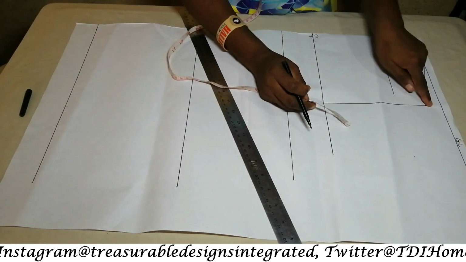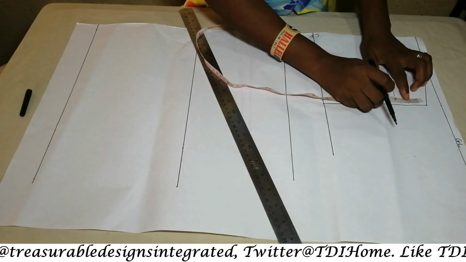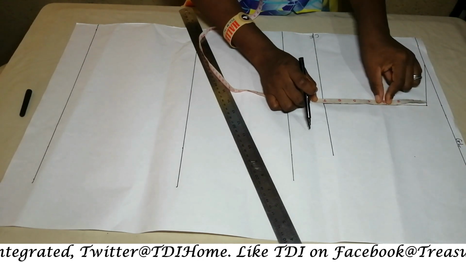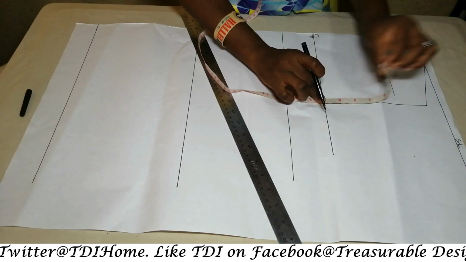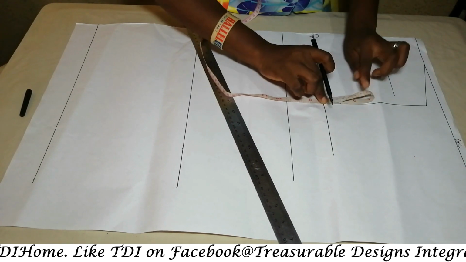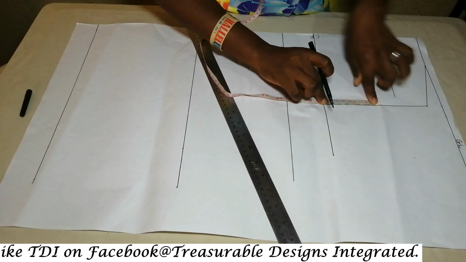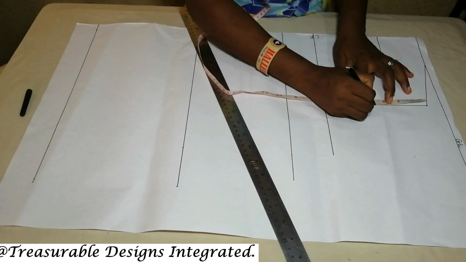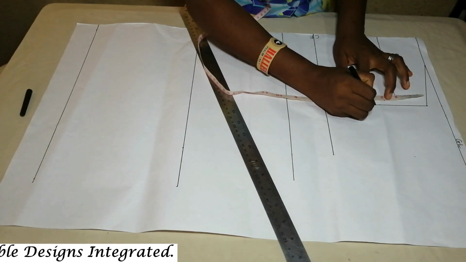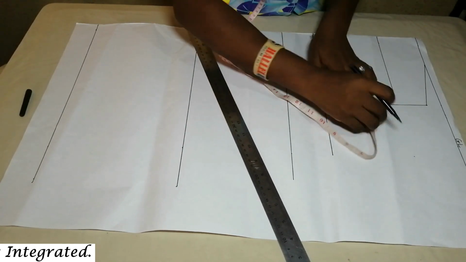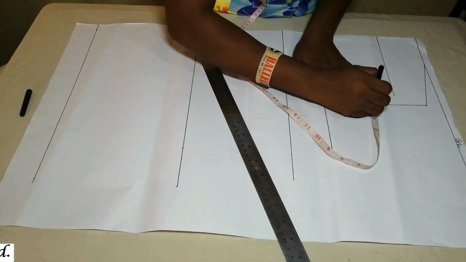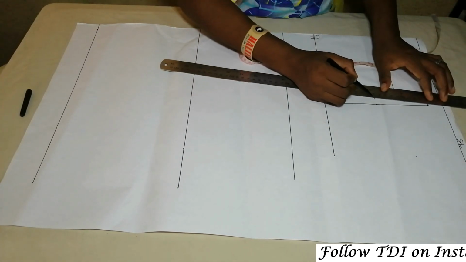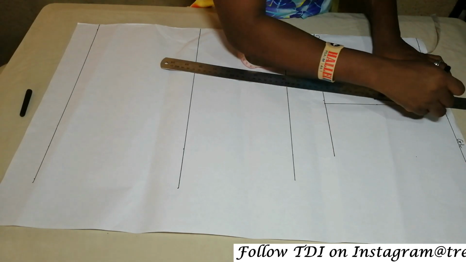So on this particular line, we want to determine our armhole. Mark what you have, which is 7 inches, divide it into 2. You can just fold your tape rule to meet the 7, press it down, and you get the midpoint, which is 3.5 inches. Right on this 3.5 inches, come in by ½ inch. Then connect to the edge of your shoulder slope.